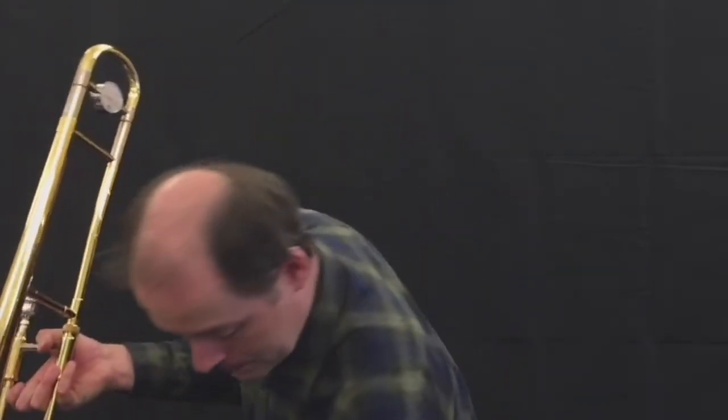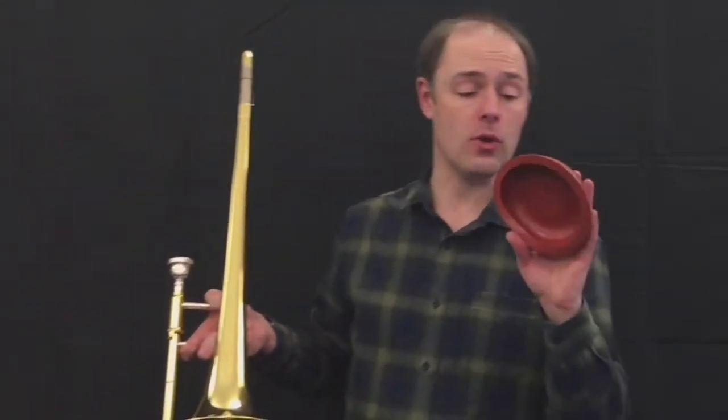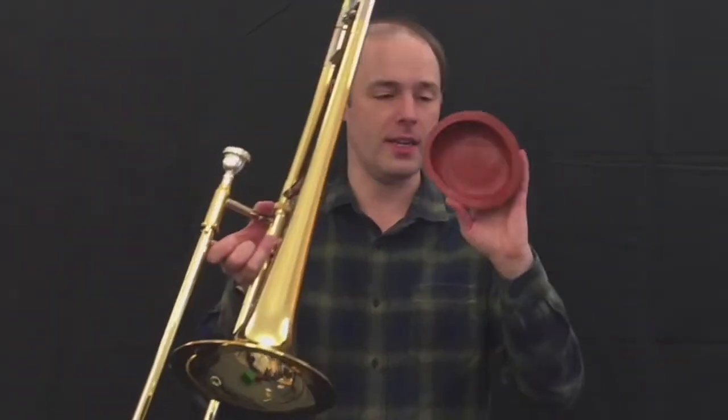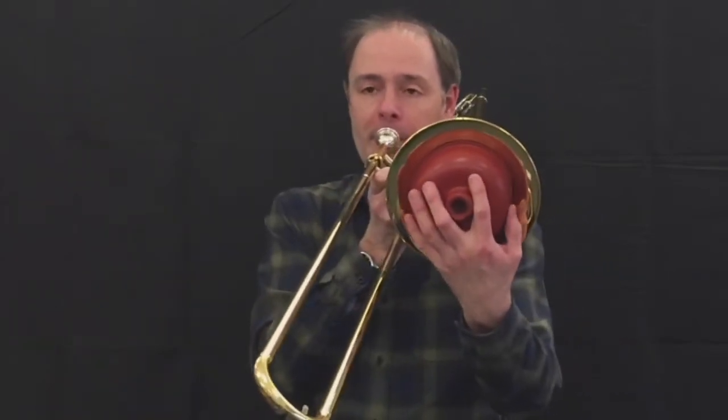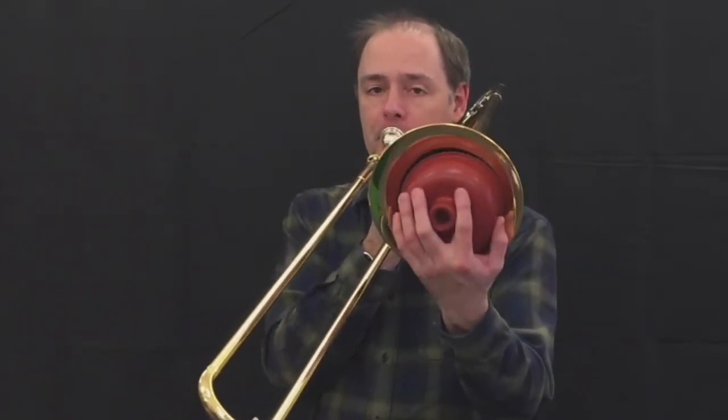And then this is a plunger mute or a wah-wah mute. This actually is a toilet plunger. Never seen a toilet though.